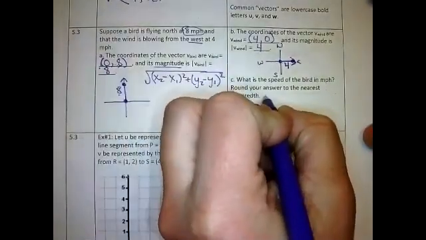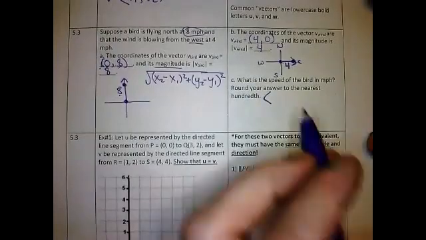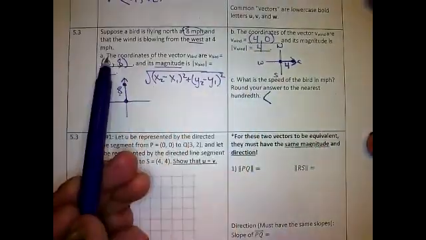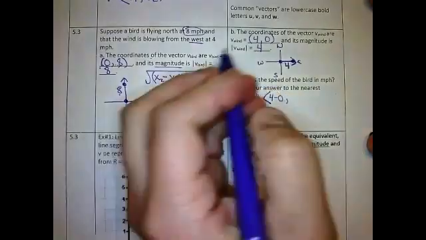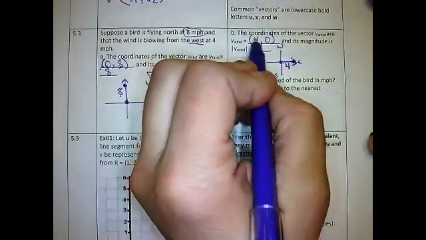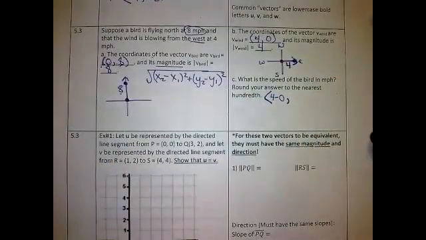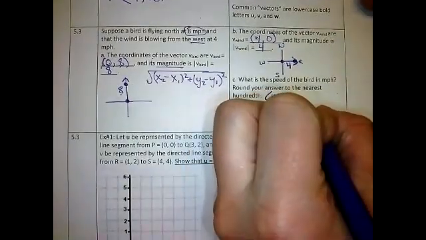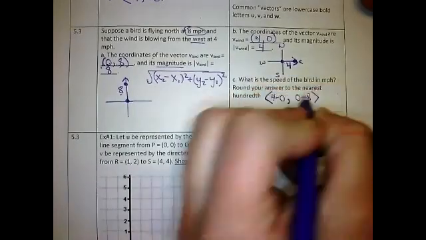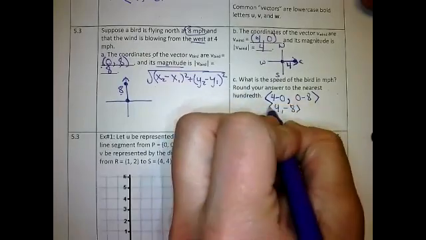So the first thing I need to do is find my vector. To find my vector, I'm going to take my 2 coordinates and subtract them. So I'm going to have 4 minus 0, which is my x minus my x, and then my y, 0 minus 8. And that's going to give me 4, negative 8.